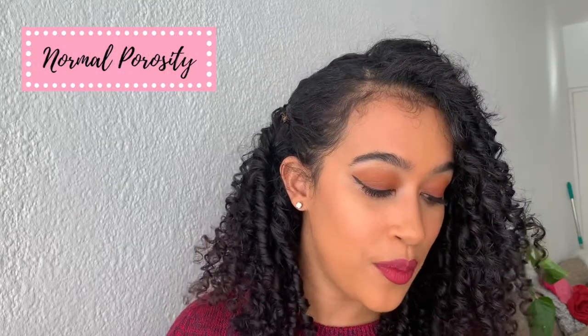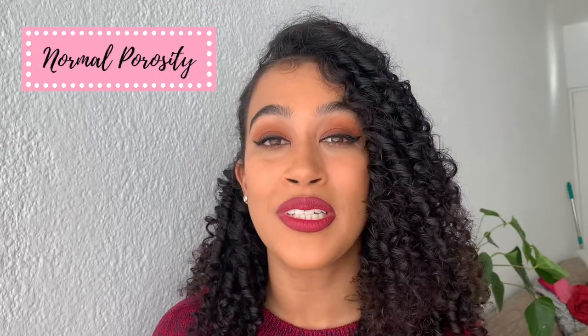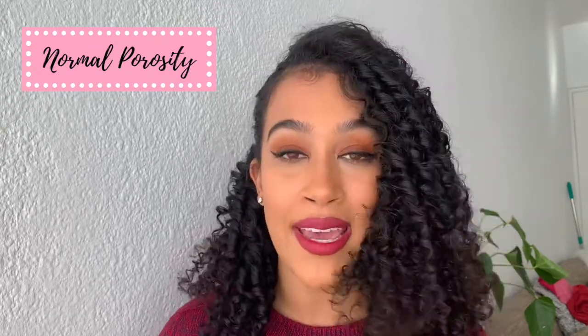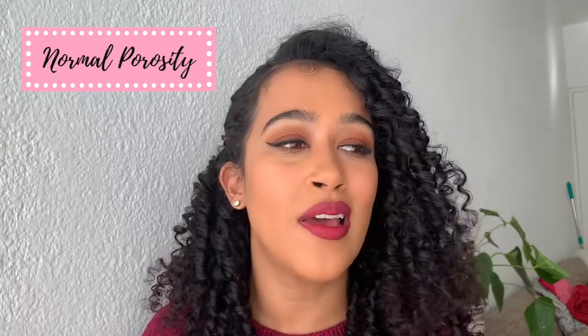So that's everything I've got on low porosity hair. I'm going to move on to normal porosity, and I've only got 2 points for normal porosity because normal porosity hair easily allows moisture in, so you don't really need excess products and things like that to help your hair handle moisture and handle hydration.